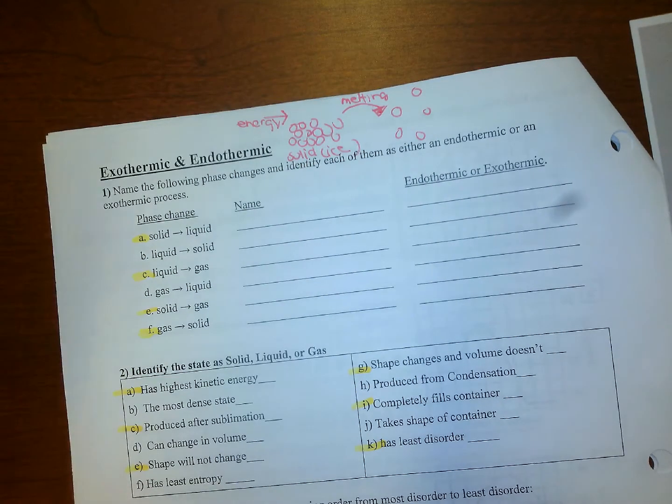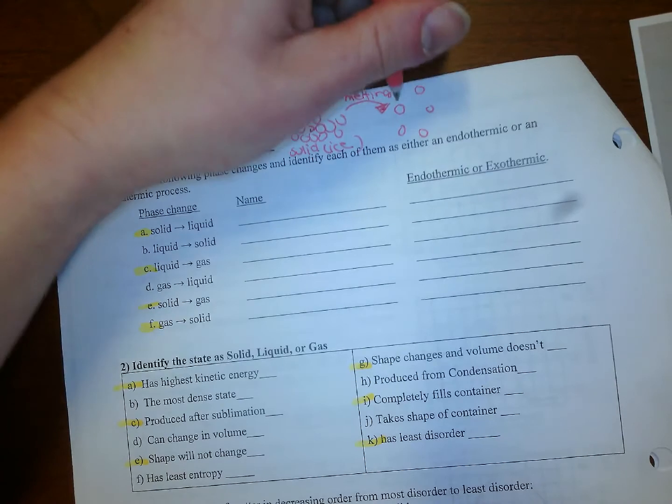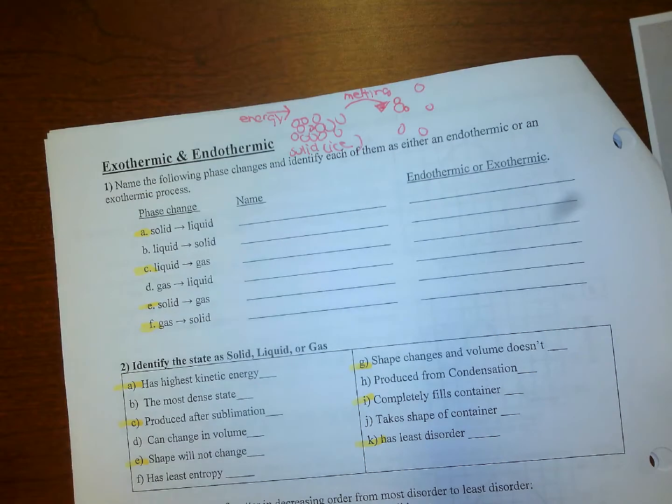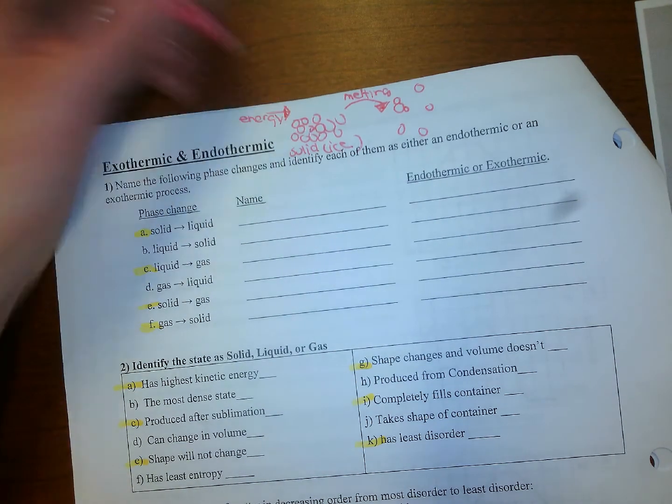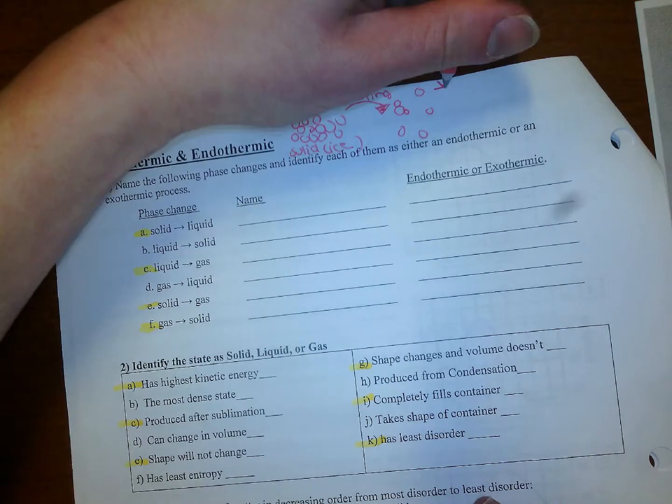The molecules here are less tightly packed. Of course, we know water, being more accurate, would look like this, right? H2O. But I'm just going to draw it like this for simplicity's sake. Now, what happens if we heat that even further, add a little more energy in the form of heat? So add more energy.